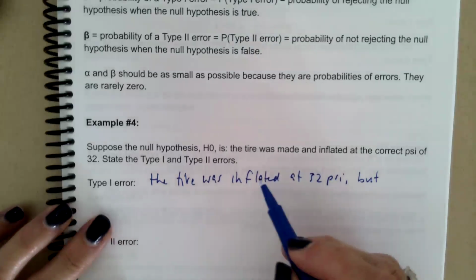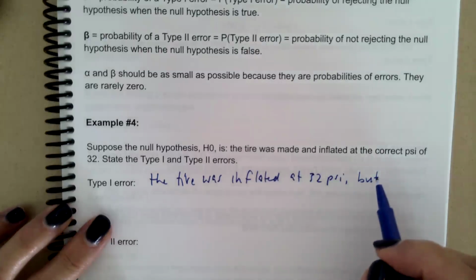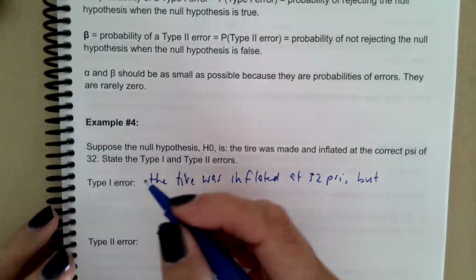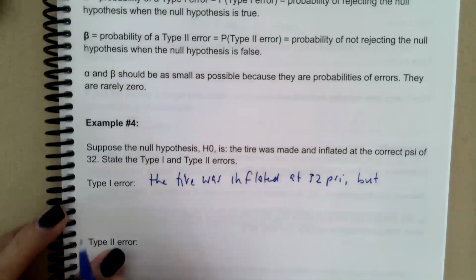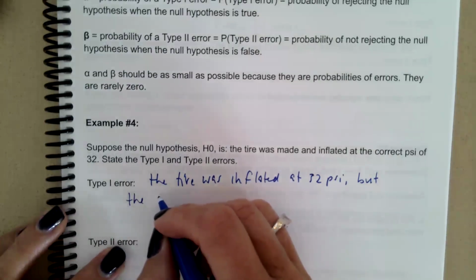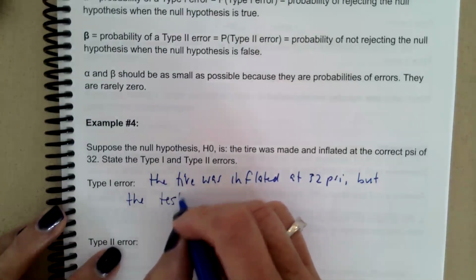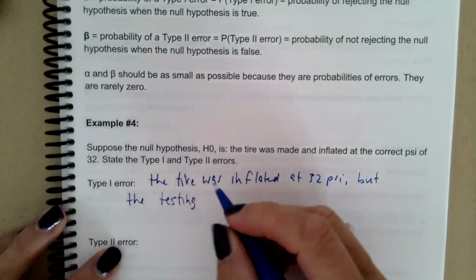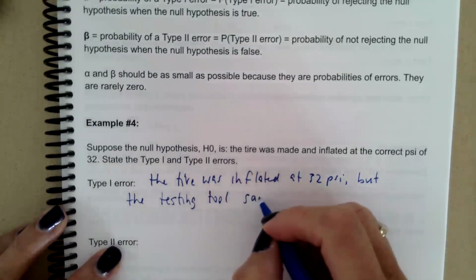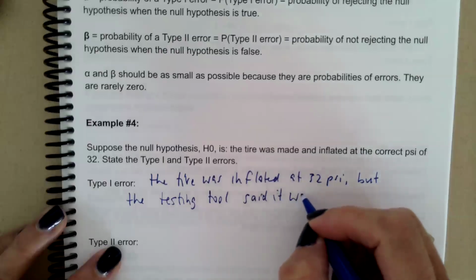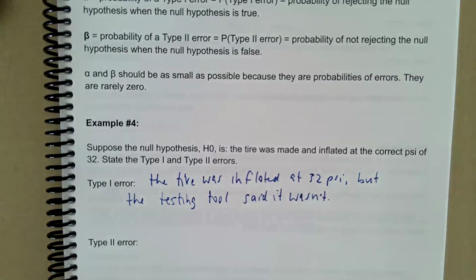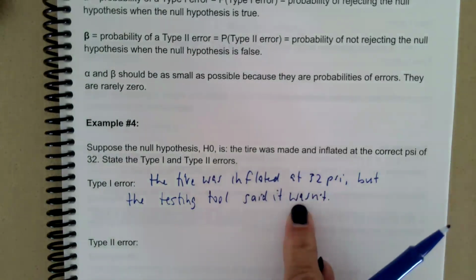The tire was made and inflated at 32 PSI, correct, but the testing tool said it wasn't. Okay, so H0 is true, but they say it's not.